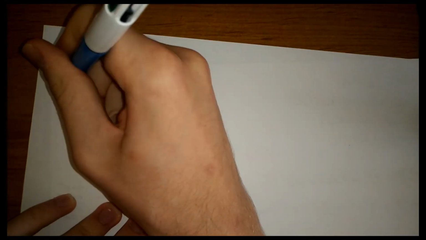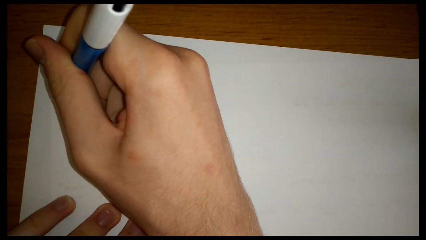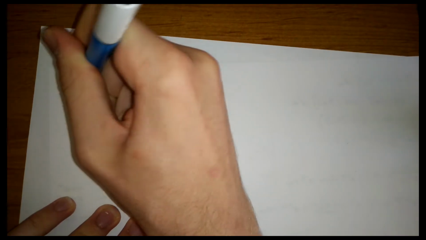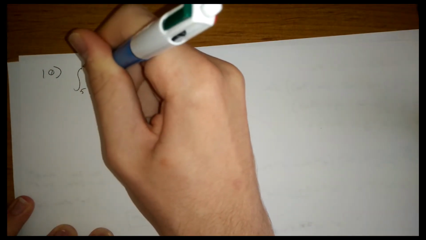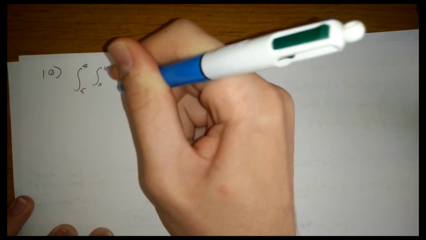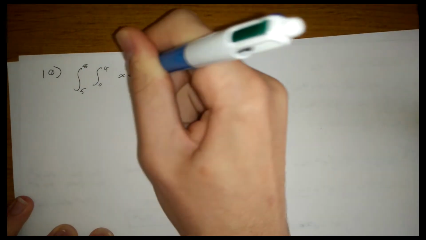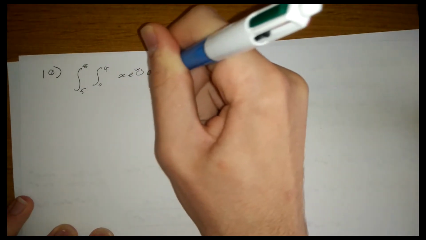So now looking at question 10. Yep, question 10. We have a double integral now. So the integral from 5 to 8 and the integral from 0 to 4 of x e to the xy dx dy.